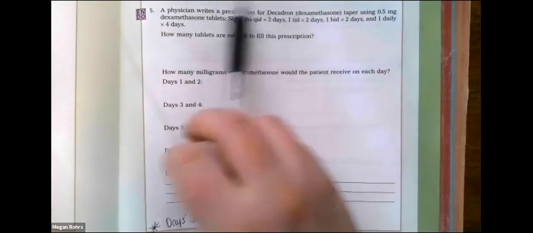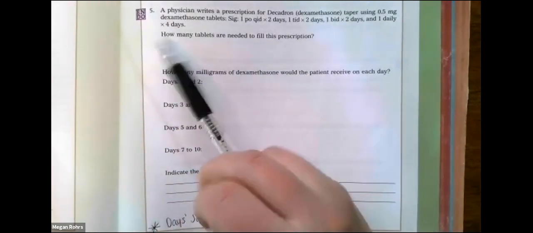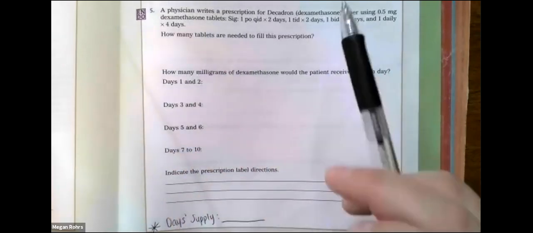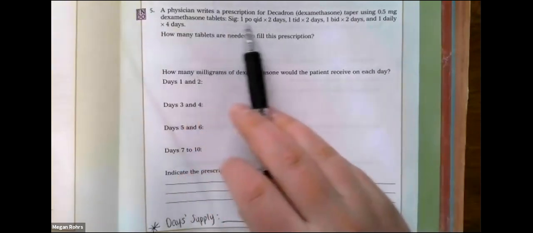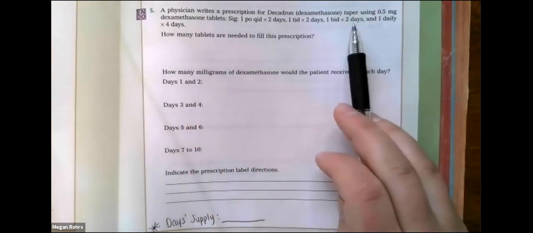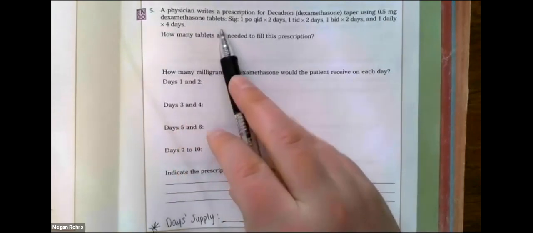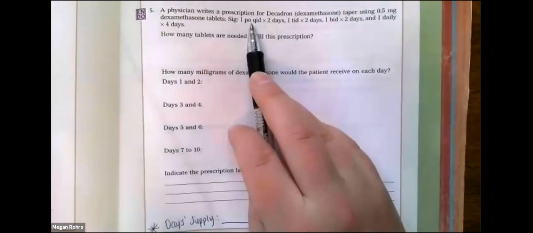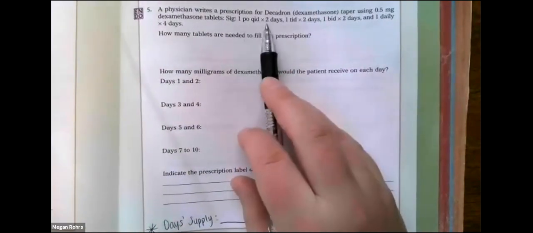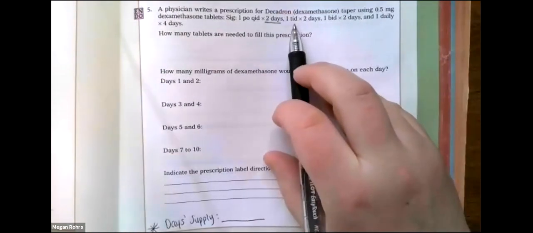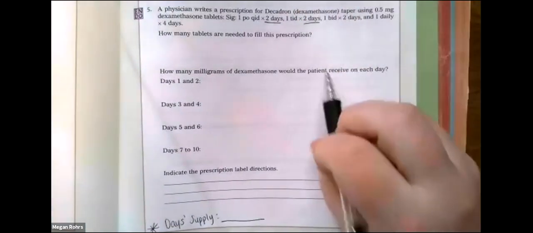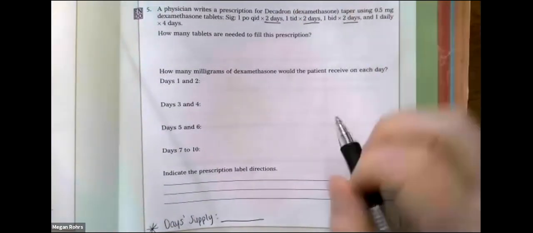Now, I just wanted to look at this example to show you that this is a problem in which we could not just plug numbers into an equation to find the day supply. However, this SIG gives us the day supply. We just have to figure it out. So we know that they're going to do the first set of directions for 2 days. Then they're going to do 1 3 times a day for 2 more days, 1 twice a day for 2 more days, and then 1 daily for 4 days.